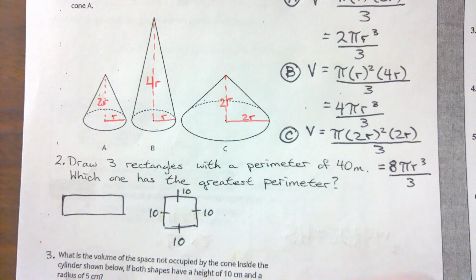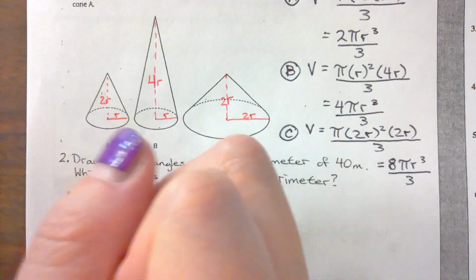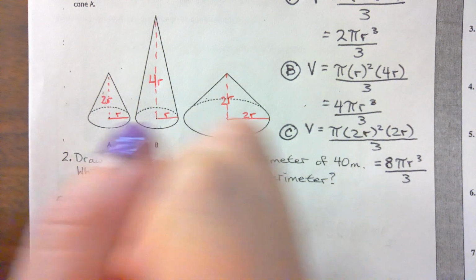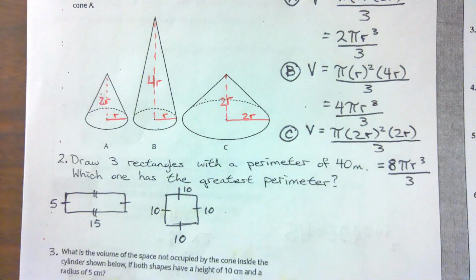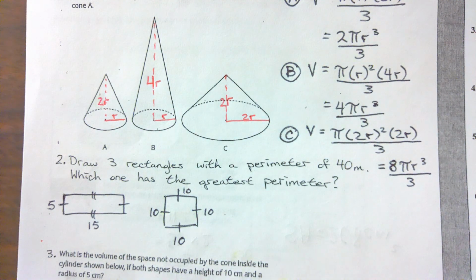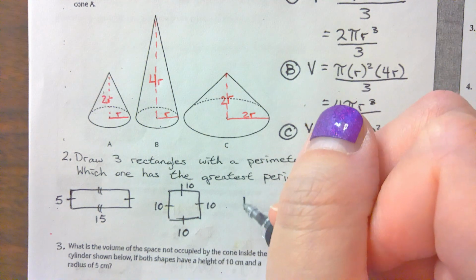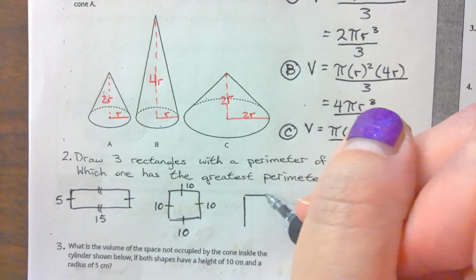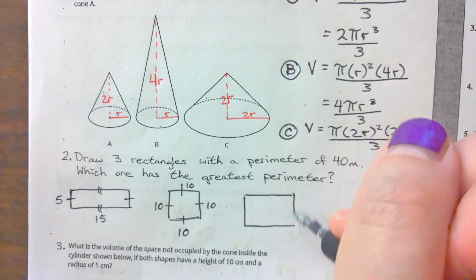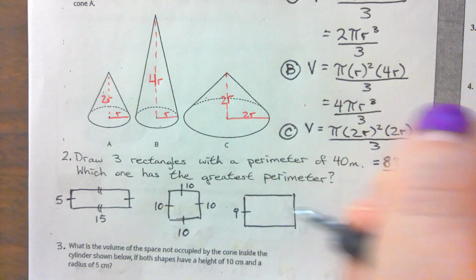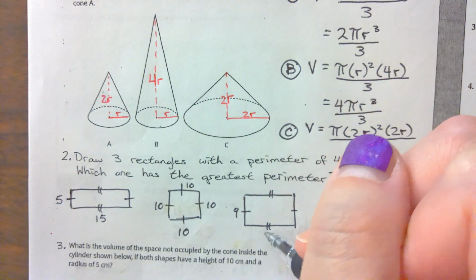Jasmine? 5 and 15, yeah. So 5 and 15. All right, Farhan? 9 and 11, good. Ah, good. I love the discussion.